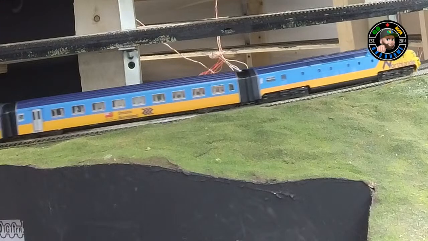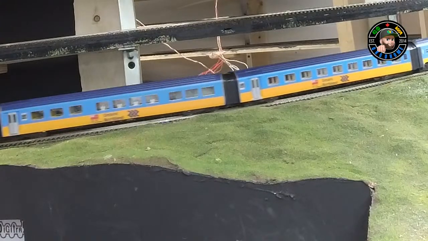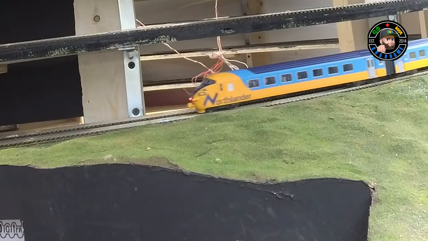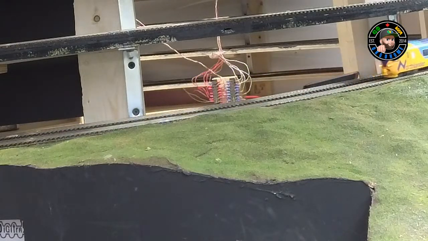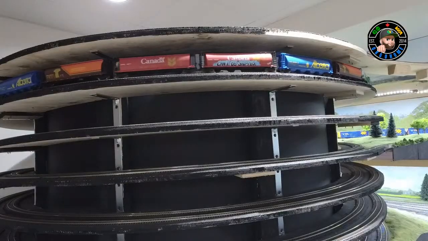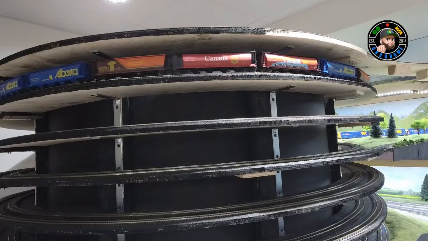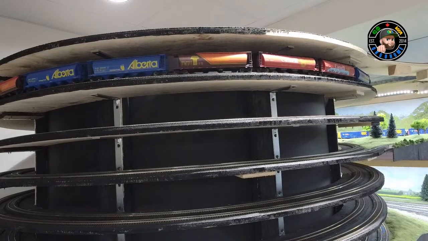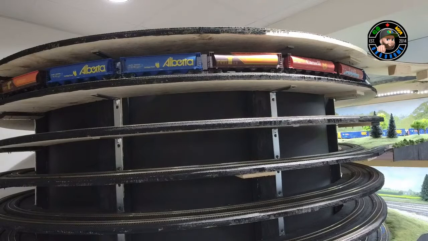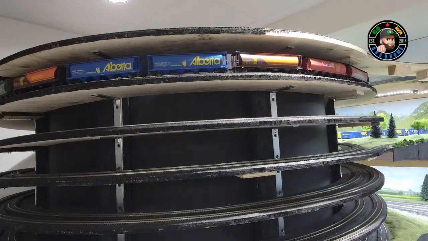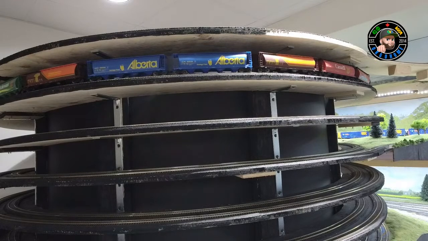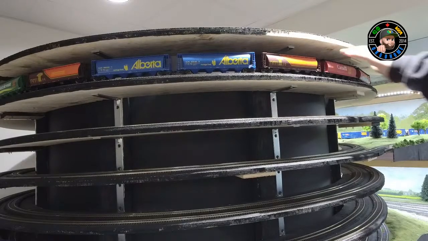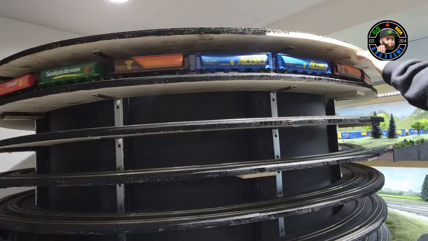Do they keep the old CSX colors, like the navy and the yellow, or what's going on there? Come on, it's not that heavy.